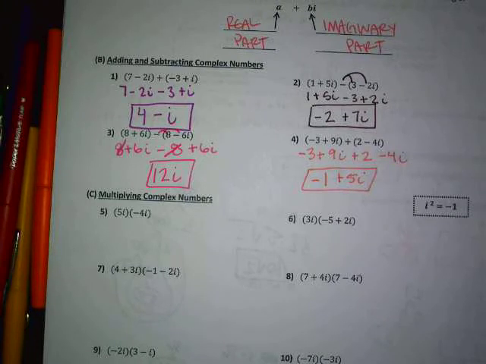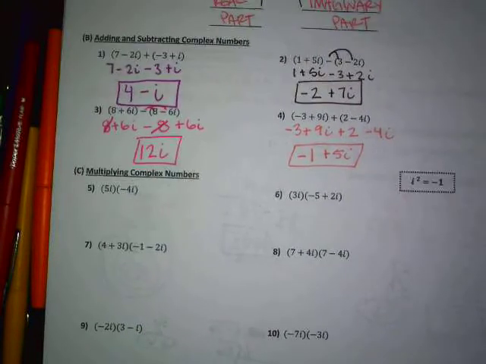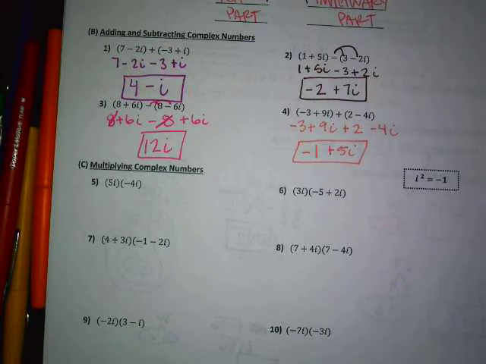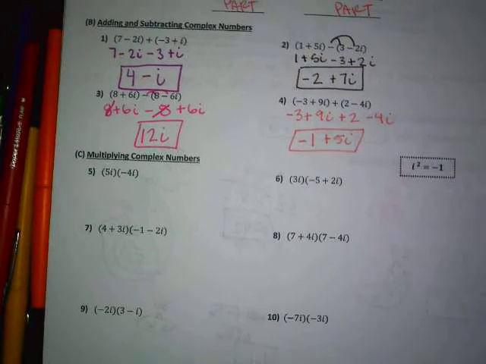Sweet. We don't divide. No, we're not going to divide. So just the multiplying and that's it.